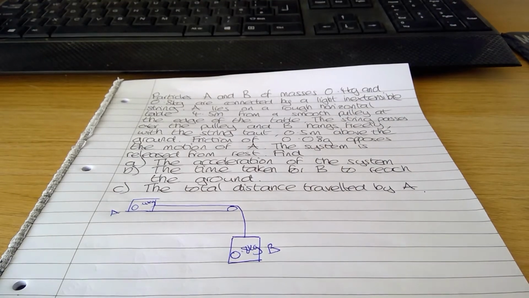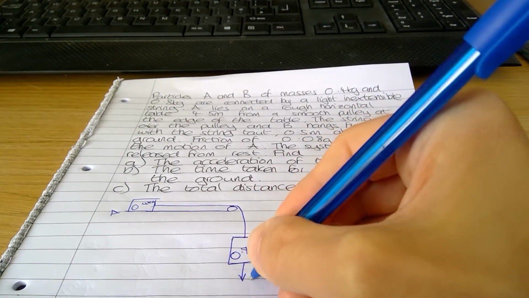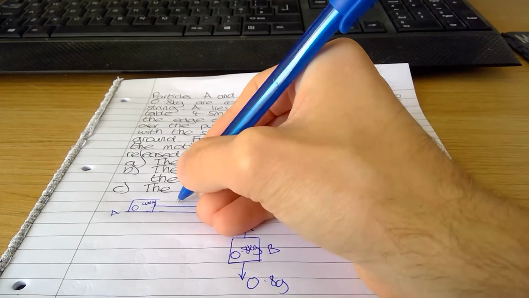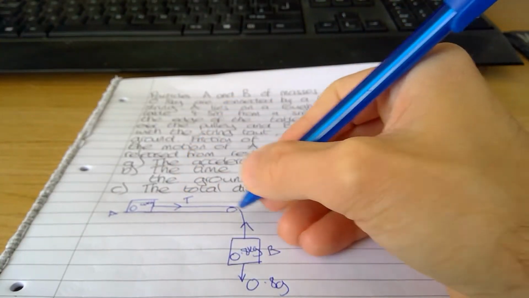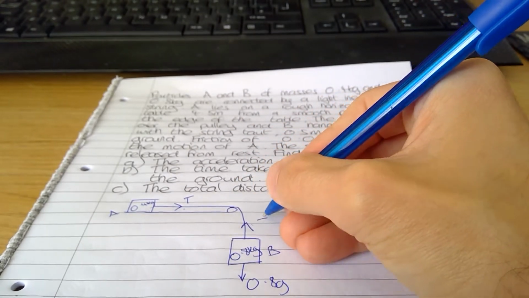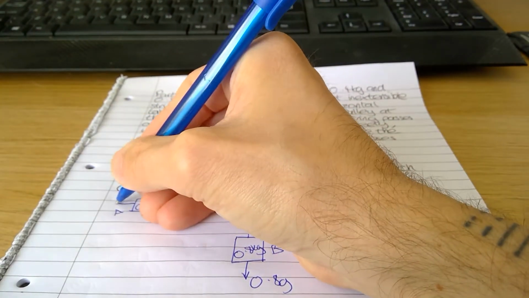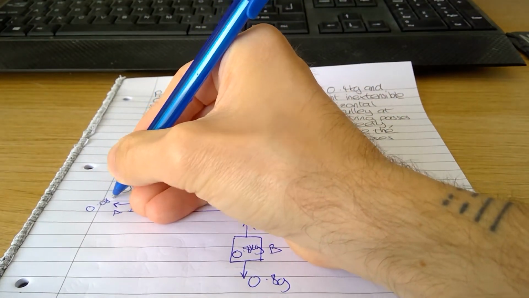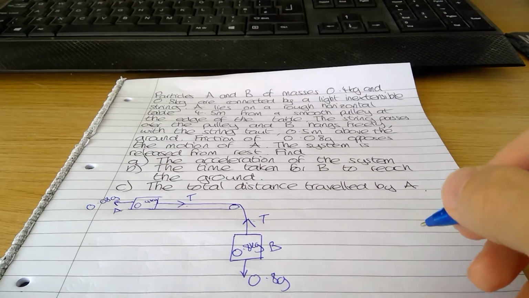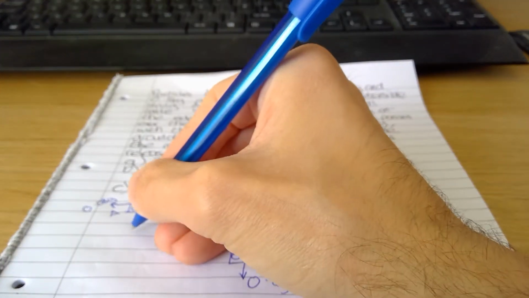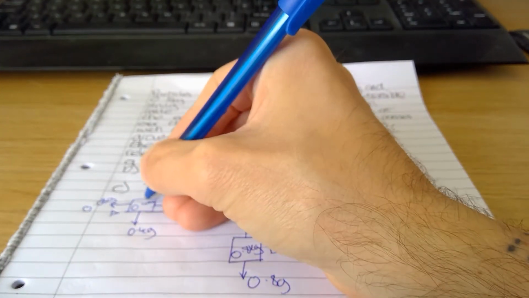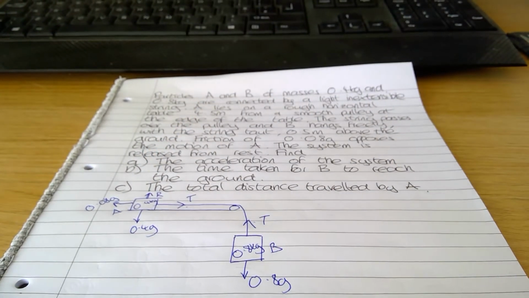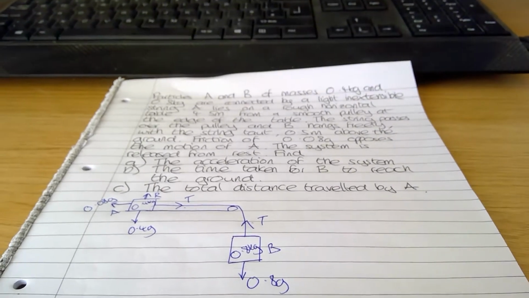And we want to label all the forces that are going on. So obviously the weight of B, 0.8 g, is going to be down here. We're going to get tension here going vertically upwards. Tension pulling on A, which is equal and opposite to this bit. We've got friction acting on A, which is 0.08 g. The other forces acting on A aren't going to make any difference, but we'll label them. We're going to get the weight, which is 0.4 g, and a reaction force, which would be equal to 0.4 g, in fact. Okay, so those are the forces that we've got going on.